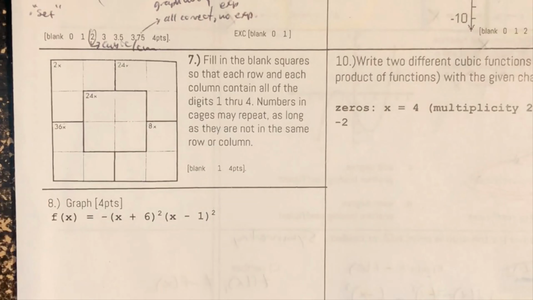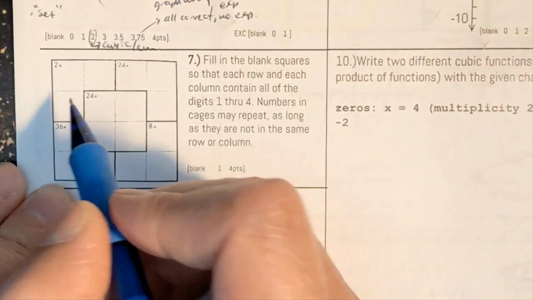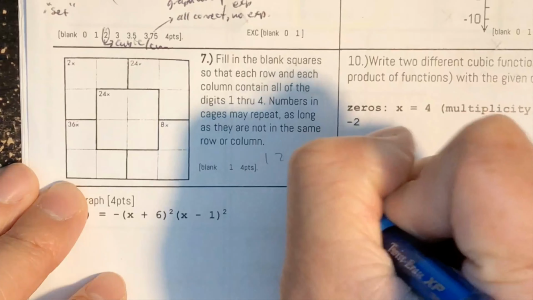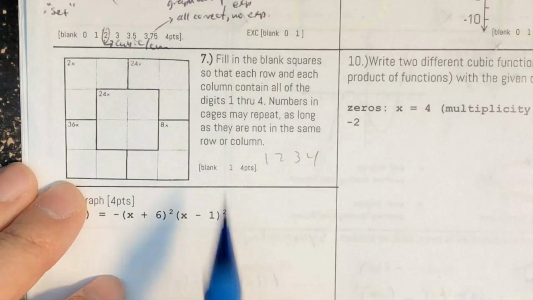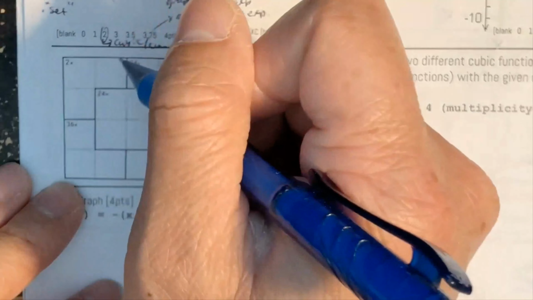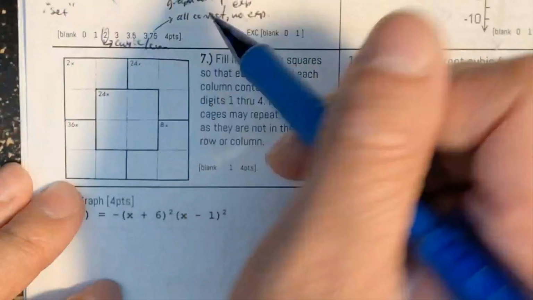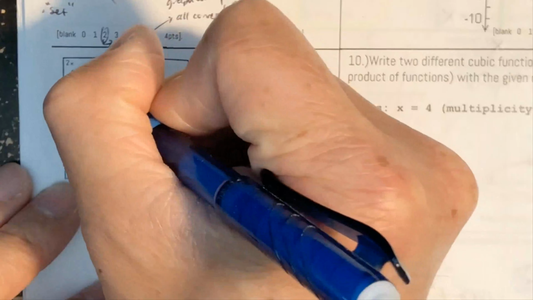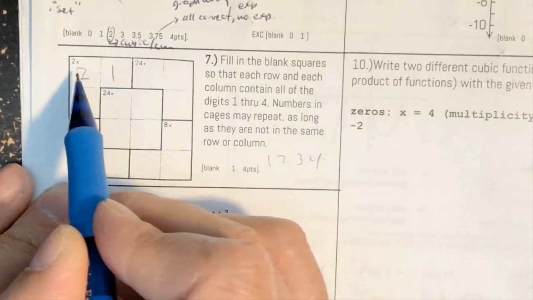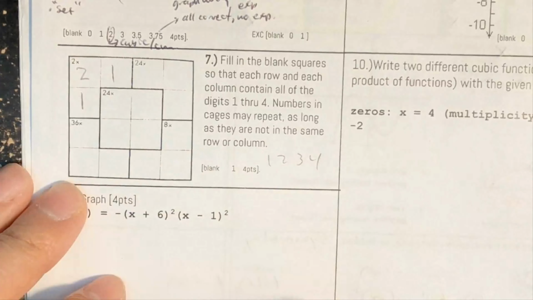Definitely use pencil. All right, so my strategy is I can only use the numbers 1, 2, 3, and 4. I like to write that down, super helpful for me. And 3 numbers that multiply to be 2. Well, I'm thinking of 1 times 2 times 1. And in the corner problems where you have to repeat a number, put those apart because they're not repeating in a row or a column.